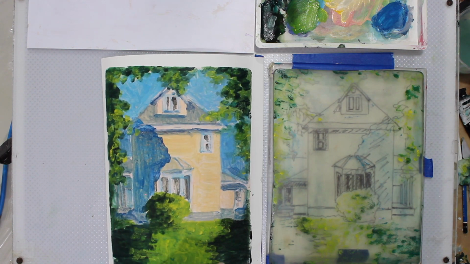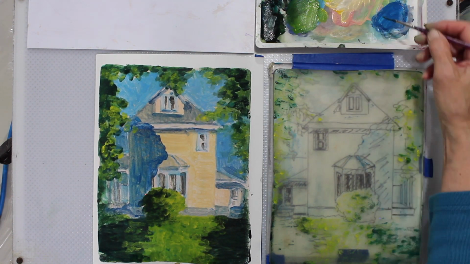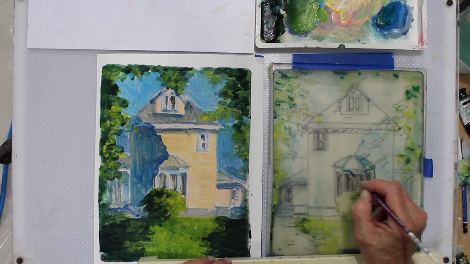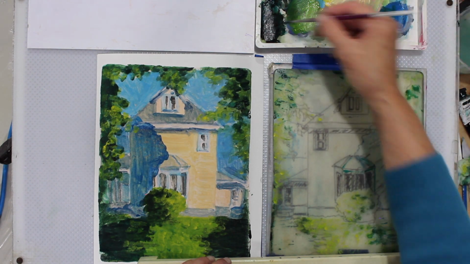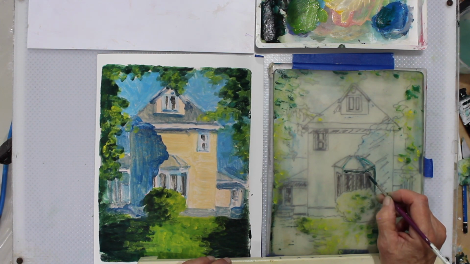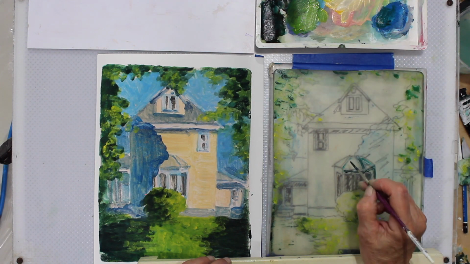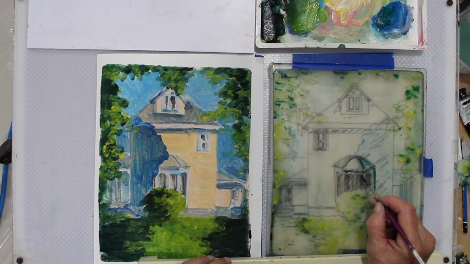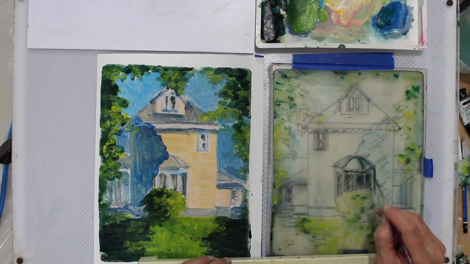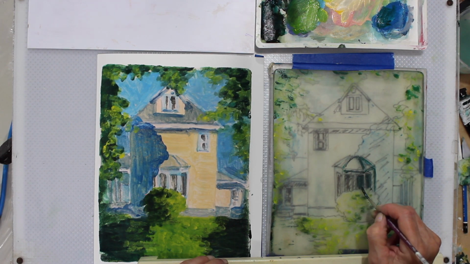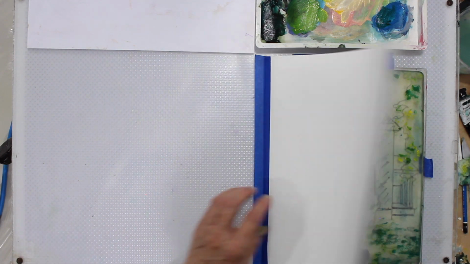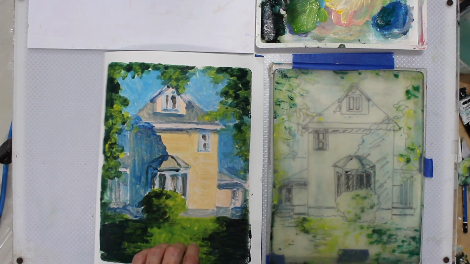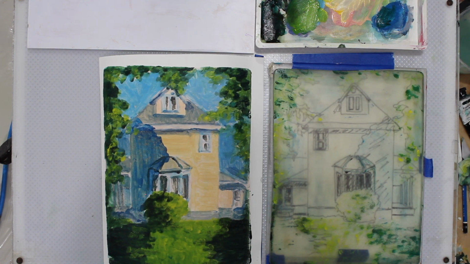Just a tiny bit more, maybe a little bit darker. Let's put some of that dark in there. Yes, see, now it does look like a shadow.